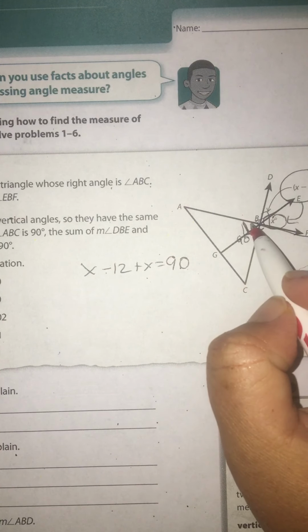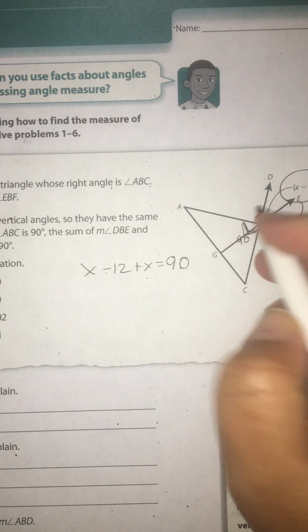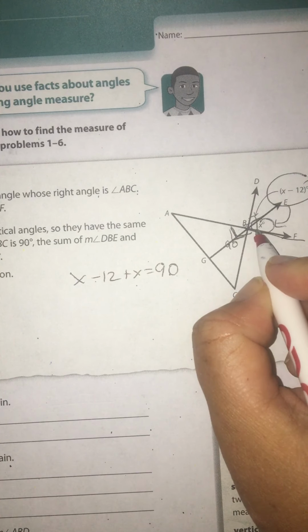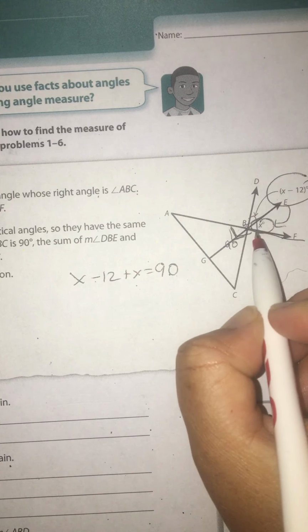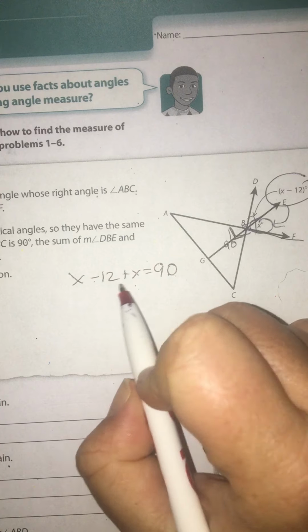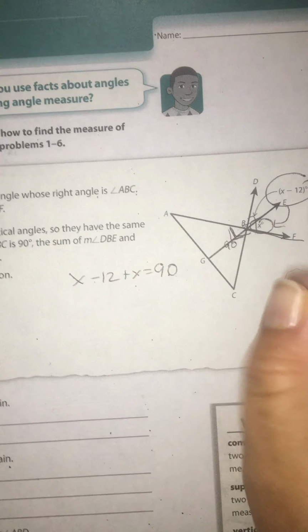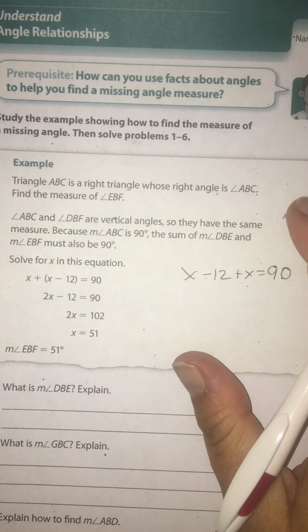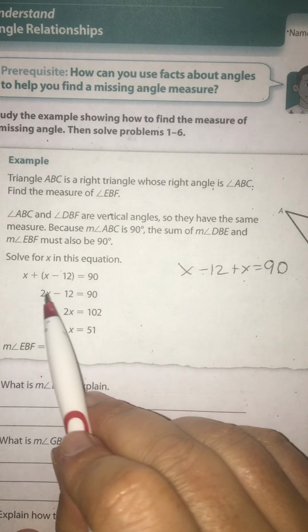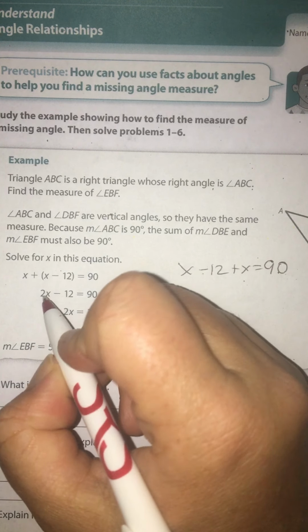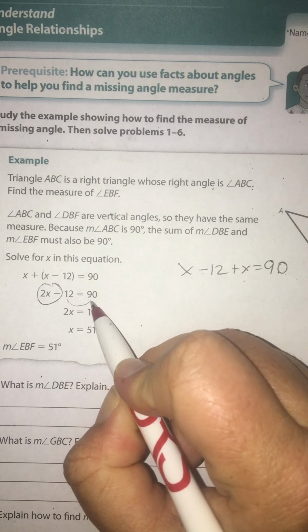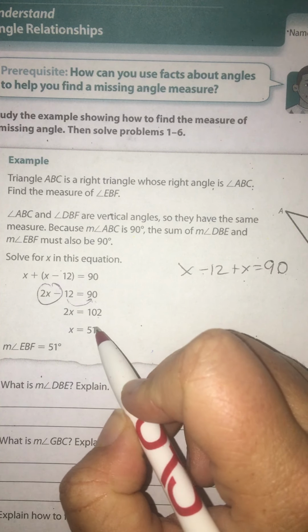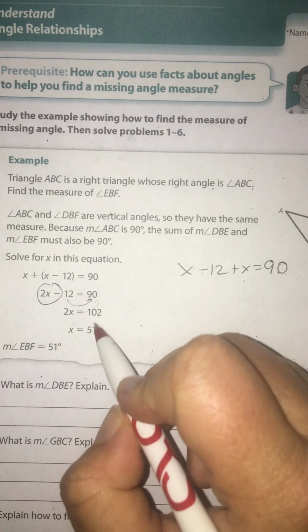So I did ABC. I said these two together are 90 degrees. If that's true, this says x minus 12 and x. So I said x minus 12 plus x has to equal 90 because it says they are the same. That's exactly what they have here. They put the x's together to be 2x minus 12 equals 90, and then they just solved from there, right? They brought this over, added it from the negative to the positive. 2x equals 102. Cut that in half and you get 51.